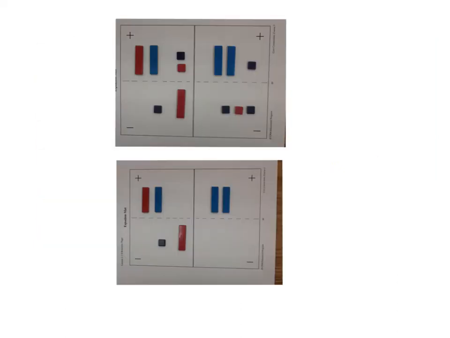Alright, so let's look at this first picture. Here we have an equation mat. If you're looking carefully, we have a minus x right here and a positive x, then a plus 1 and a minus 1, here's a 1 on the minus side, and here's a negative x. Looking at this equation mat, I have done some simplification, and see if you can detect what I've removed from the mat. This is what the mat looks like after I've done a couple of those moves.